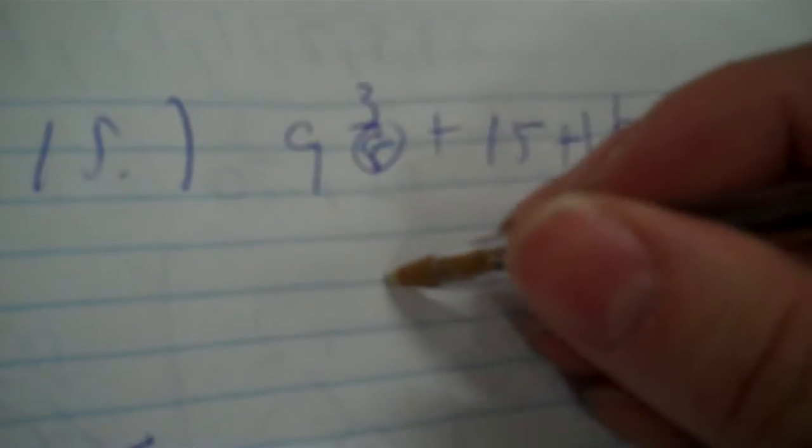Okay, so I'm gonna add my whole numbers. 9, 15, 24 plus 1 is 25. So 25. Okay, then I have 8, 2, and 16. Okay, so the common 16 is in the 8th row and the second row. So 16 would be your lowest common denominator.